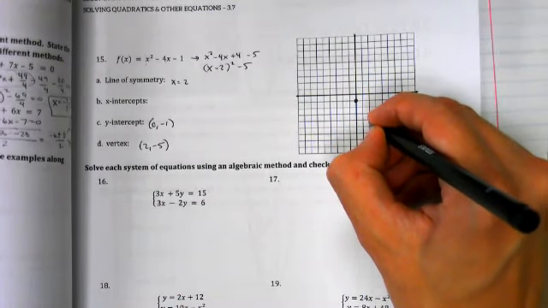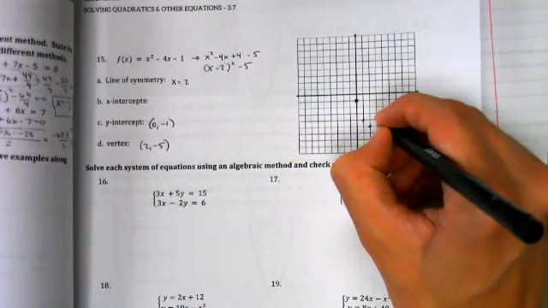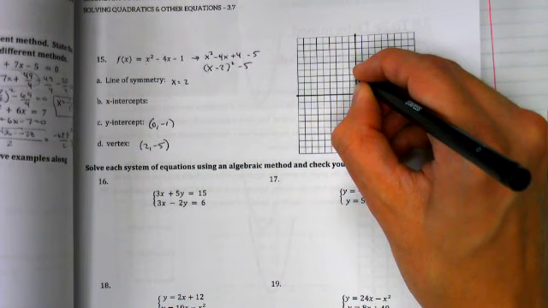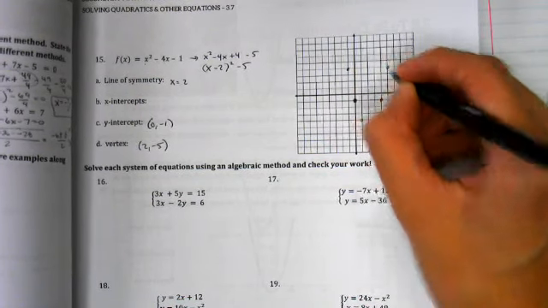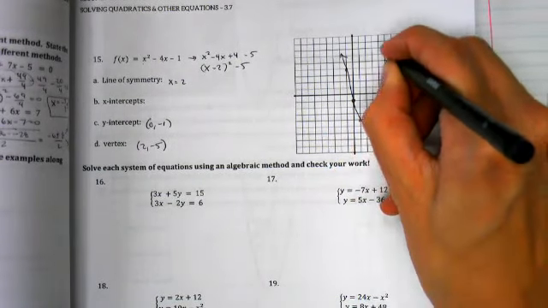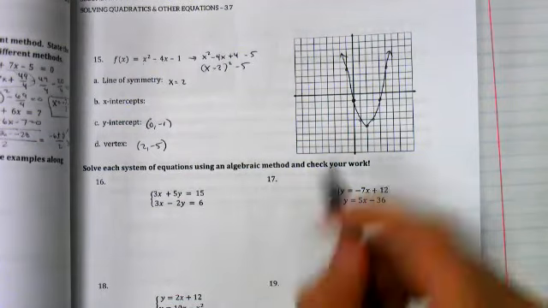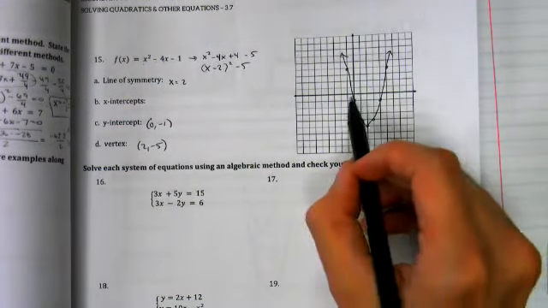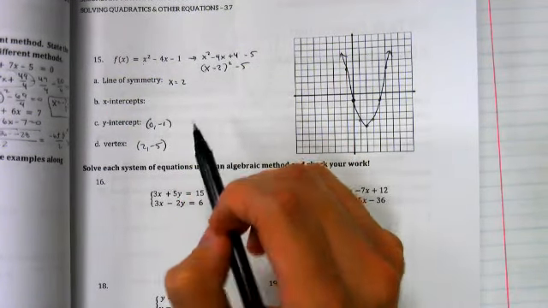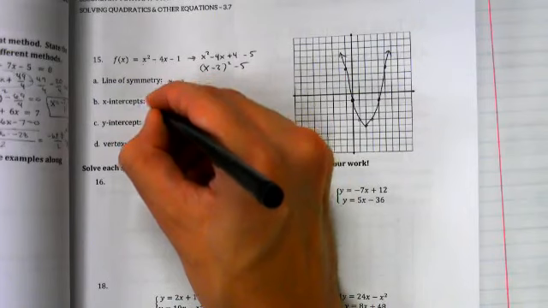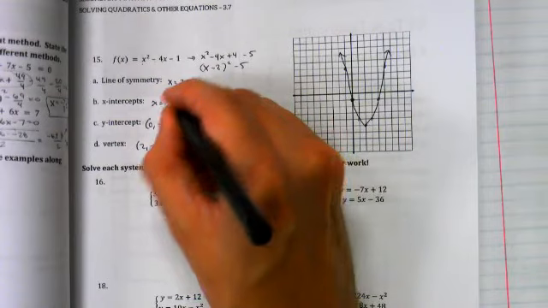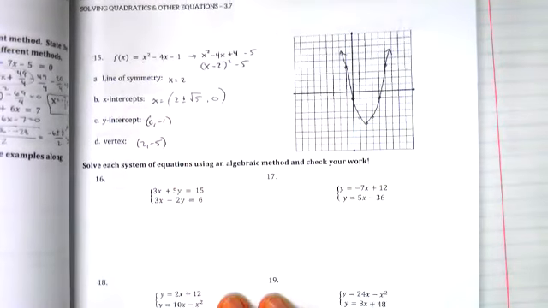1, 2, 3, 4, 5. Start filling in. Just like that. The x-intercepts, again, we can't tell from the graph, but we can solve this. We would add 5 to both sides and take the square root. So that's the square root of 5 and then add 2. x equals 2 plus or minus the square root of 5. Those would be your x-intercepts.